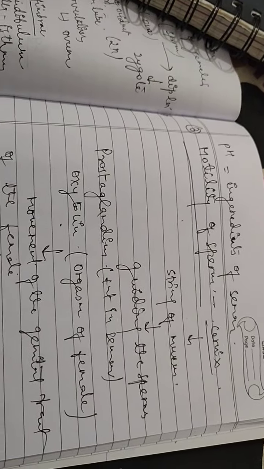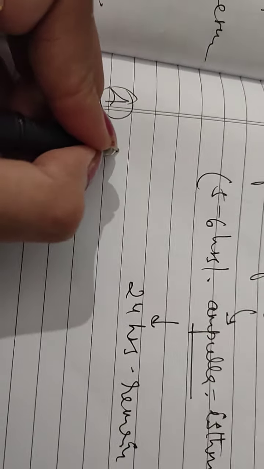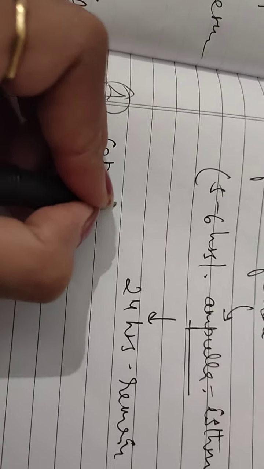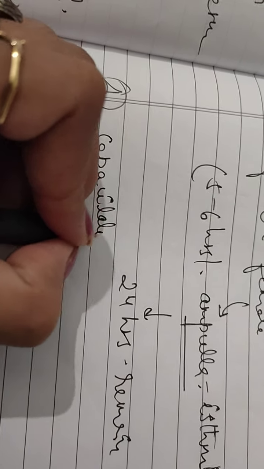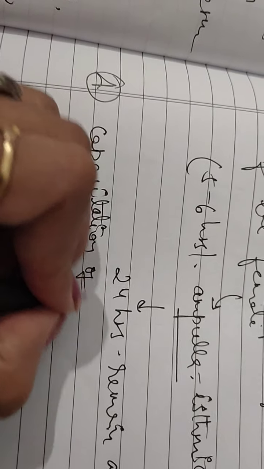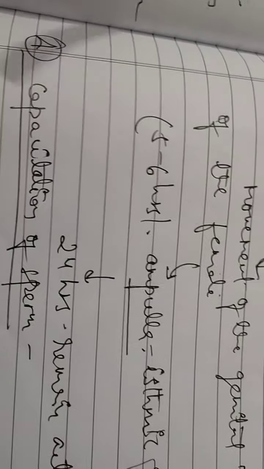Then next, after the third, is the fourth: capacitation of sperm. This is very important.